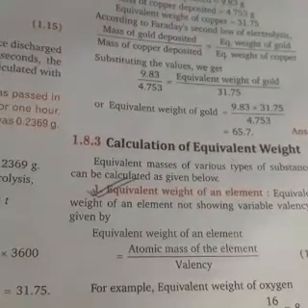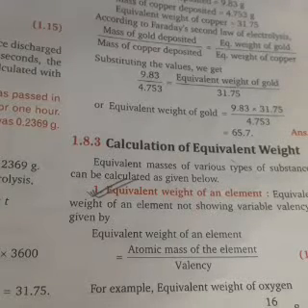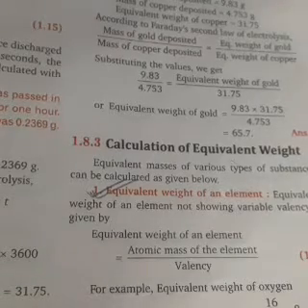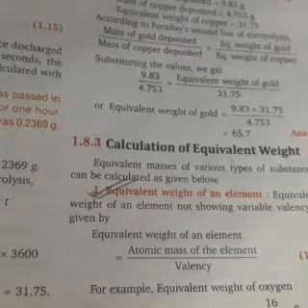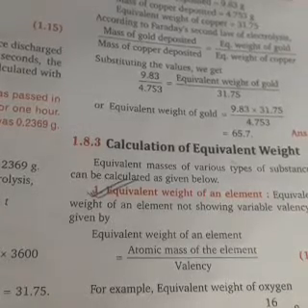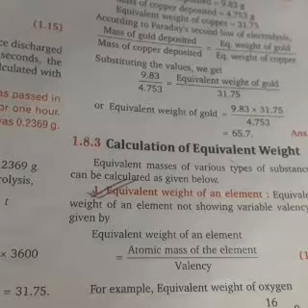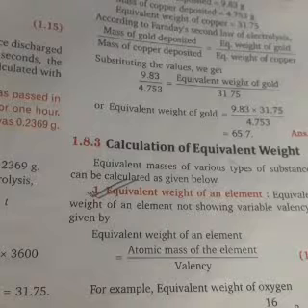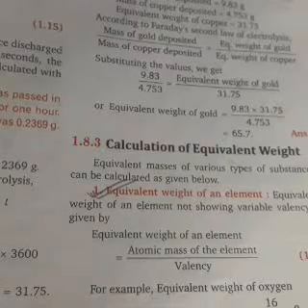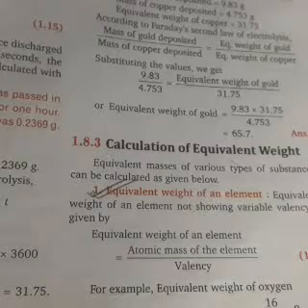Now the main thing is the same, but it will change from substance to substance, or it is different for substance to substance, because valency will be changed for each element or each compound. You know, the valency is the actual number of electrons transferred. Now for acid it will be different, for base it will be different, for salt it will also be different.